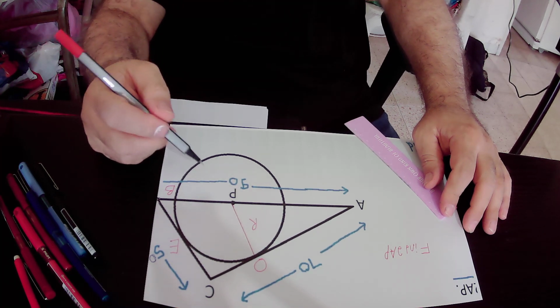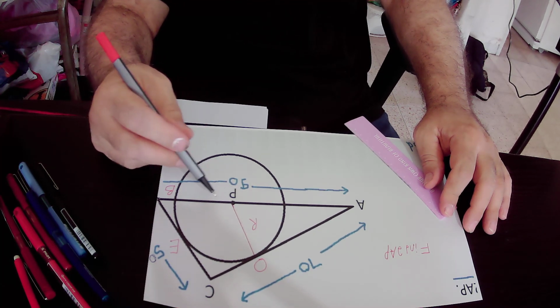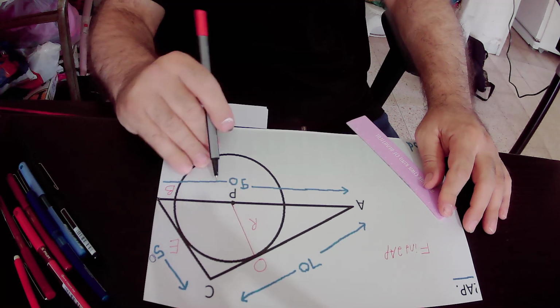In the same way, we will connect points P and E together by a straight line.